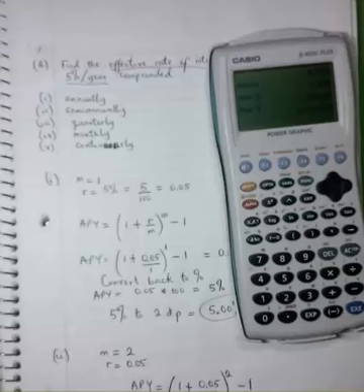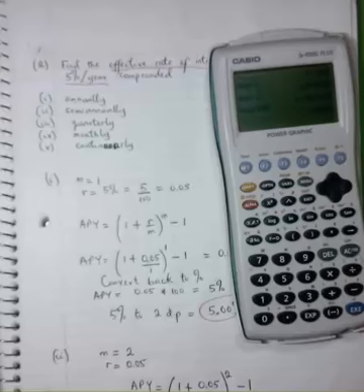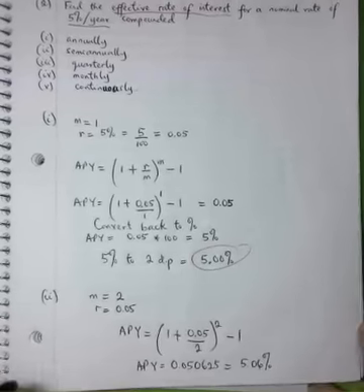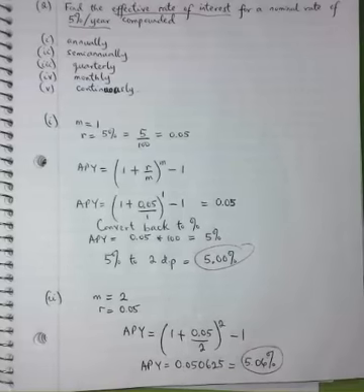That will give you 0.050625. Multiply by 100, that will give you 5.06. 5.06% to 2 decimal places. See what we got here. All right, let's finish up the rest.